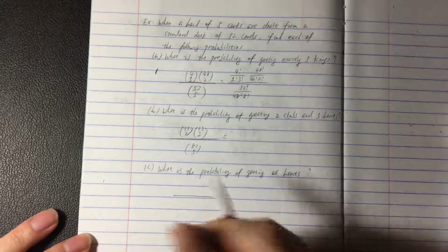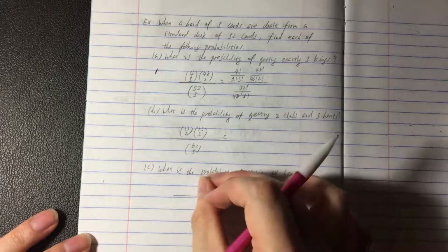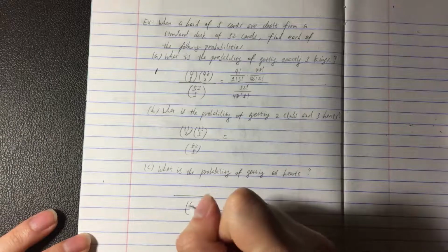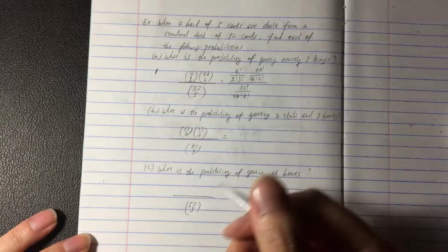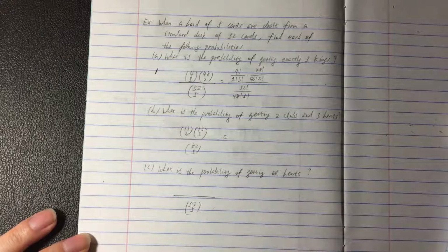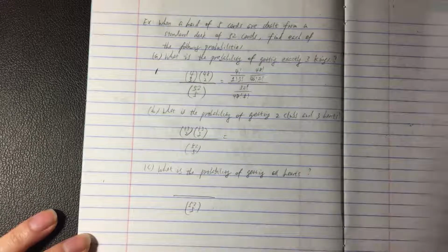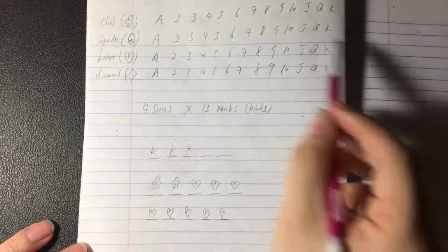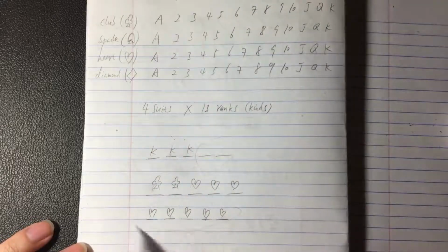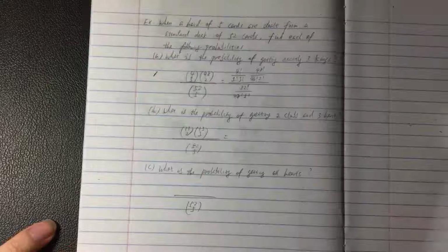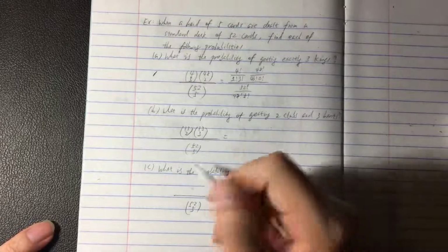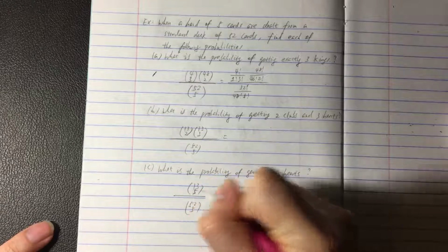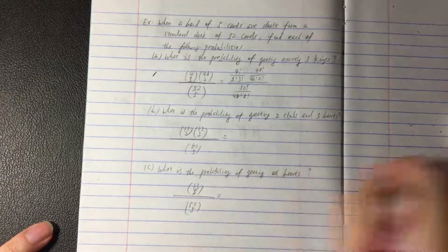Probability is always the number of favorable outcomes divided by the number of all possible outcomes. The number of all possible outcomes is 52 choose 5, since we are choosing 5 cards out of 52. What's the chance of getting all hearts? That means we are choosing 5 hearts out of 13 hearts. The number of ways of choosing 5 hearts out of 13 is 13 choose 5. Then use a calculator for the rest.